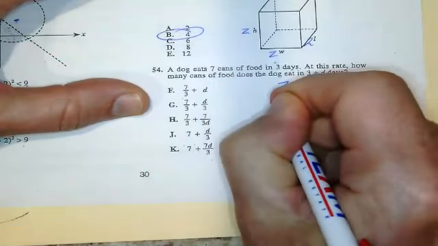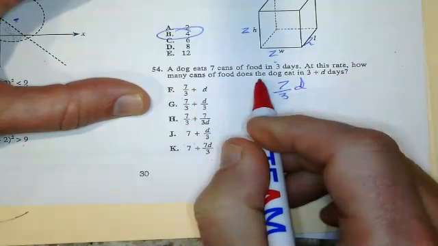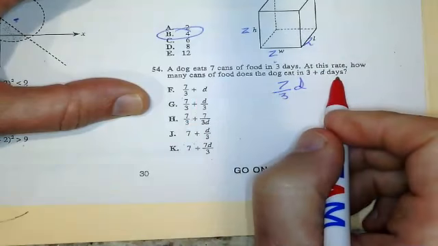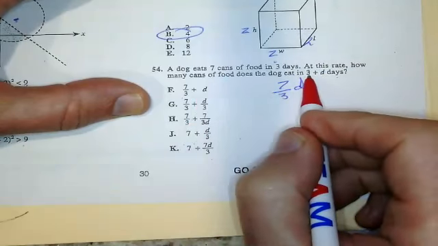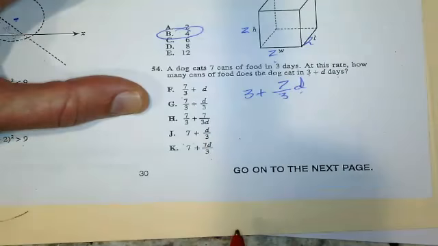Okay, a dog eats 7 cans in 3 days. So that's a ratio of 7/3 per day. At this rate, how many cans of food does the dog eat in 3 plus D days? Okay, so 3 plus the number of days.